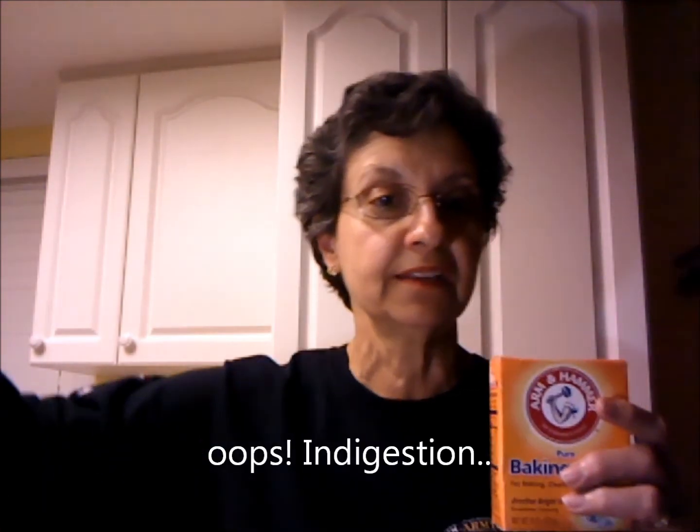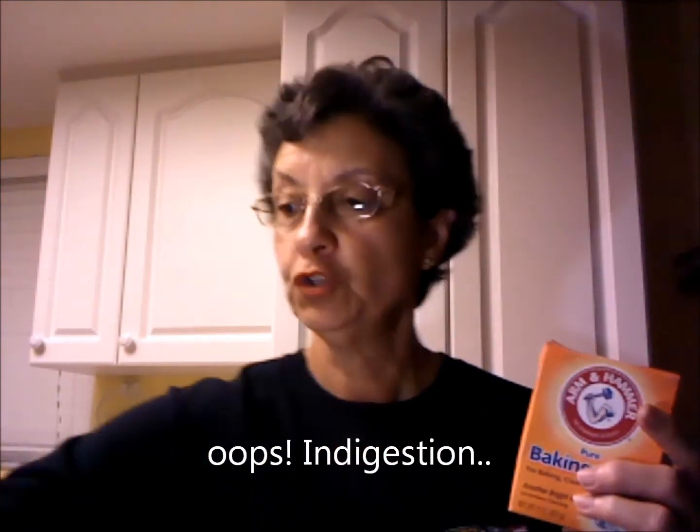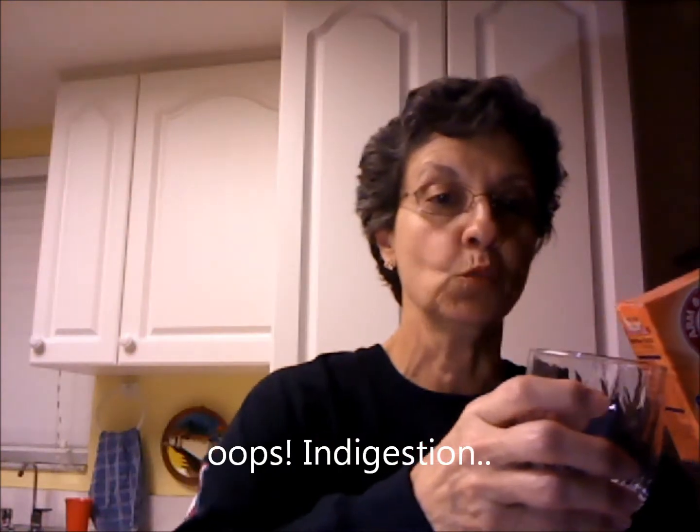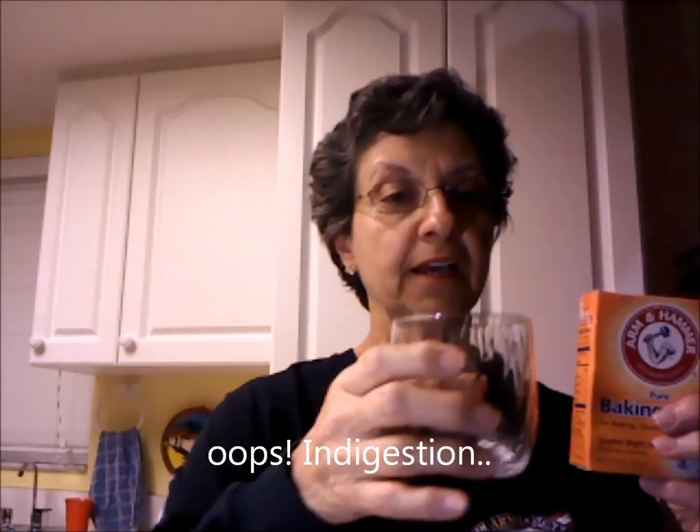And if you eat a little bit too much of the bread and the cake and all of those things, you put a little bit of this in water, and you swish it around, and you drink it, and it's a great antacid, and it settles your stomach and makes you feel better.